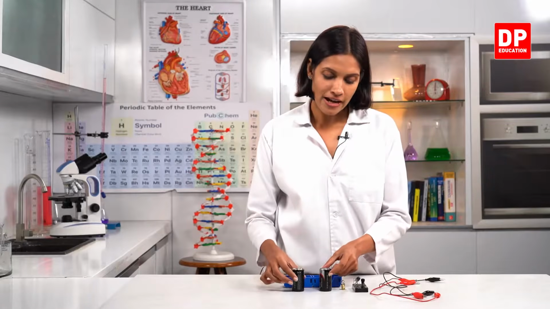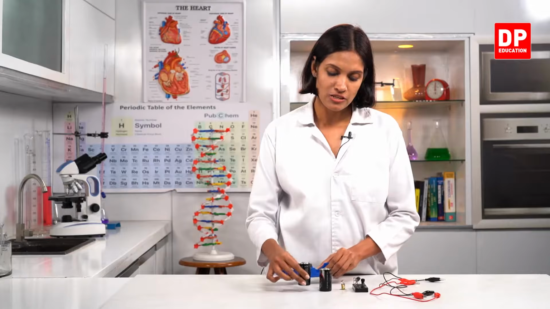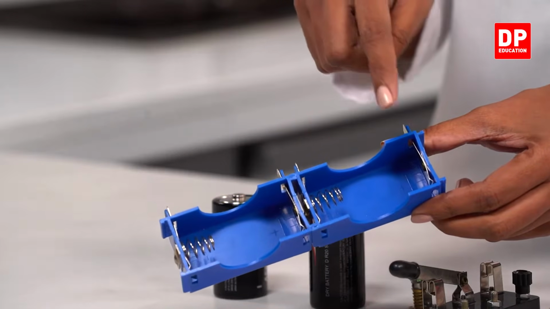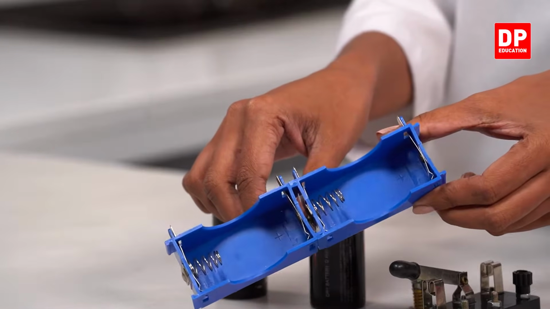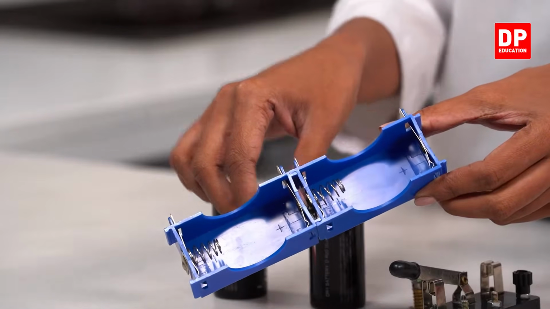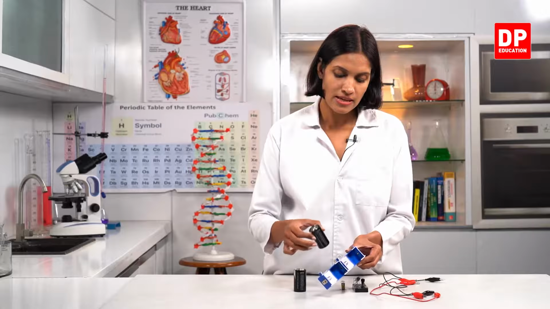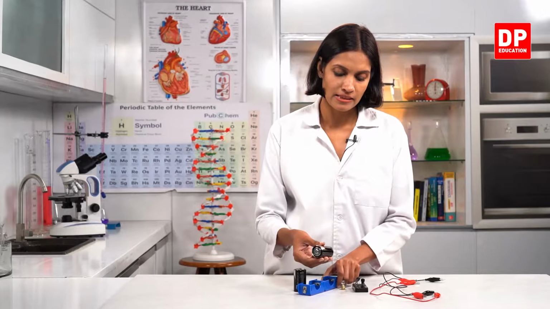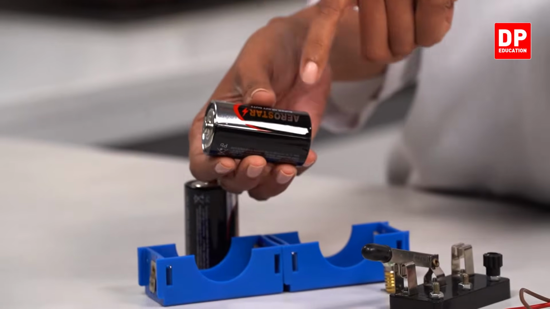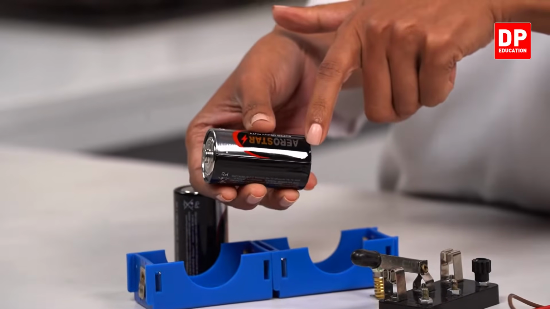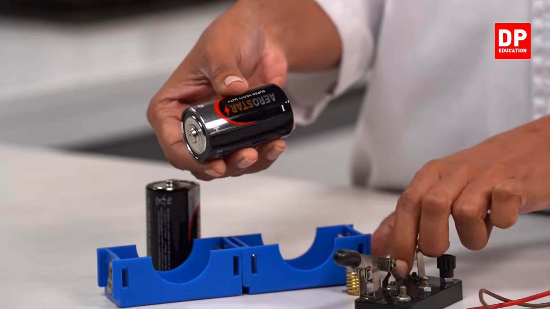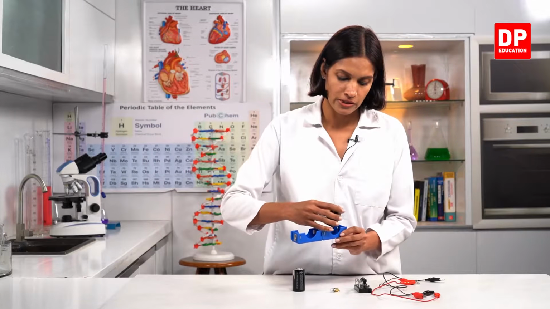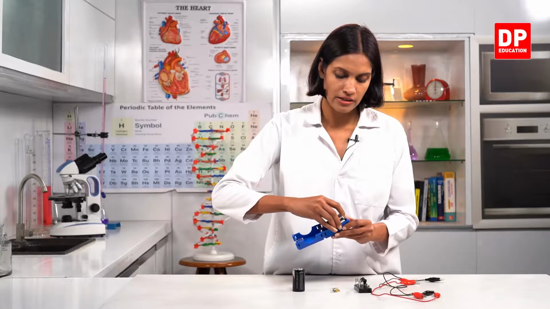Now first of all, I am going to connect these two cells to this holder. So you all can see in this holder there are positive and negative sides, right? So when you fix these cells, you have to fix them properly. You all can see in this cell there's a positive and negative terminal present. So you are going to fix this positive side to the positive side of this holder and negative to the negative.